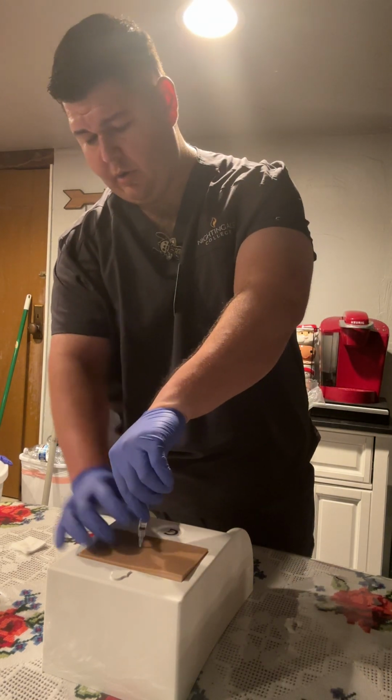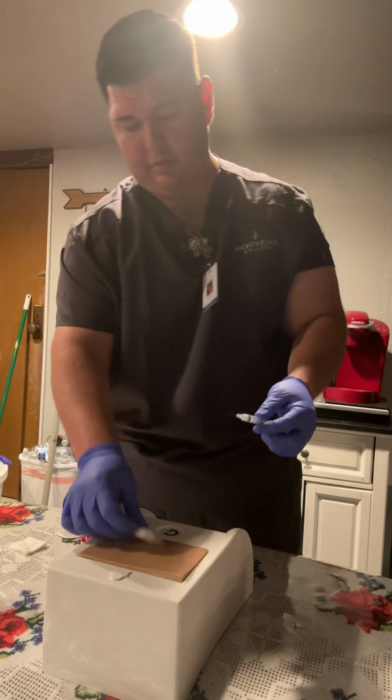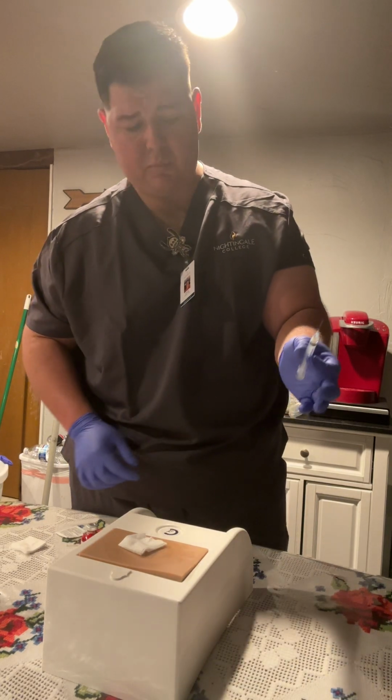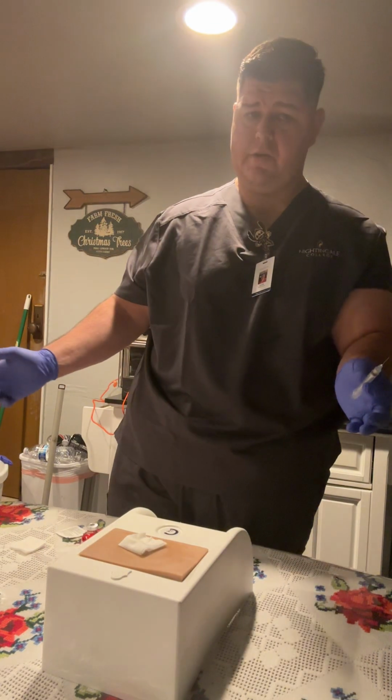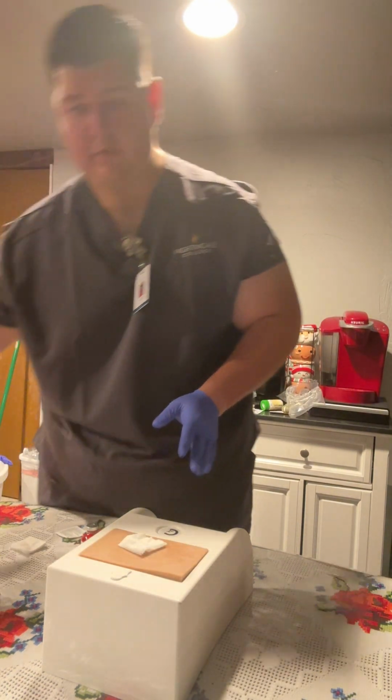All right, here we go. I have my gauze pad. I'm removing the syringe with the needle, and I'm putting my gauze. And I'm quickly disposing of this into my sharps container immediately. So my sharps container, that's good to go.